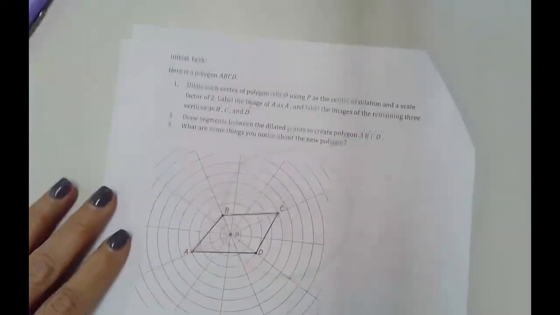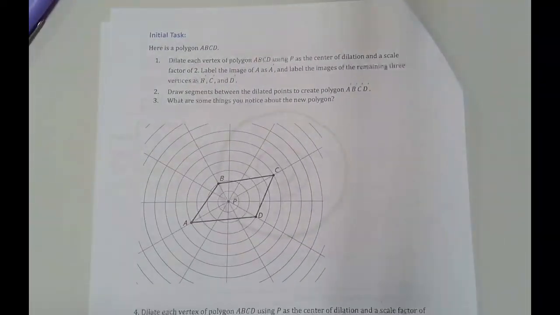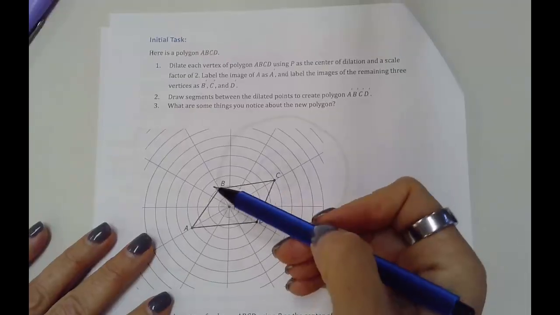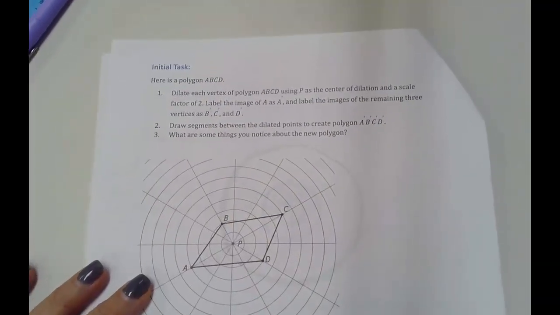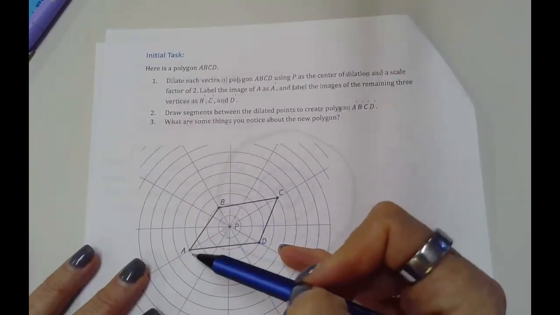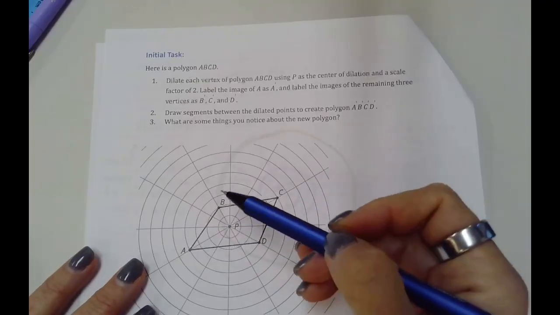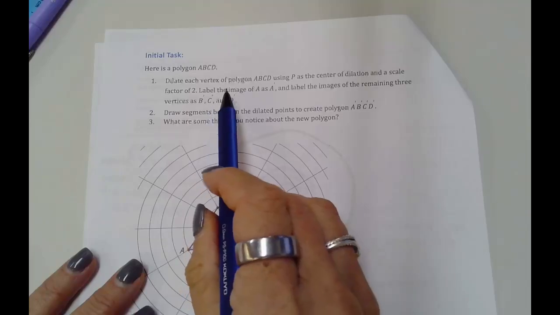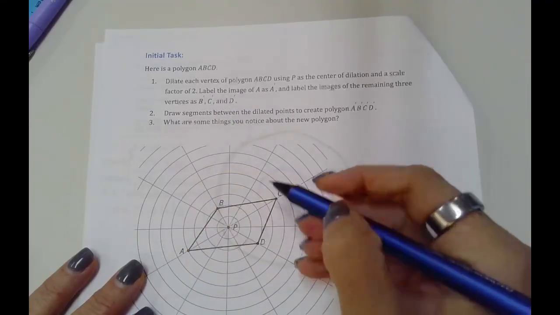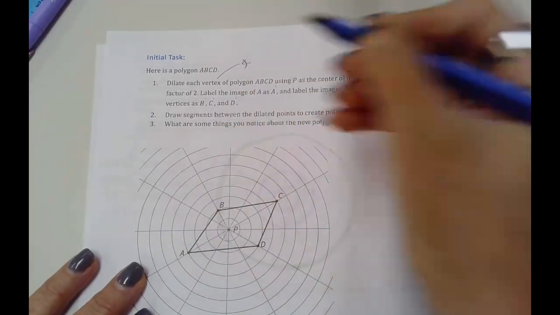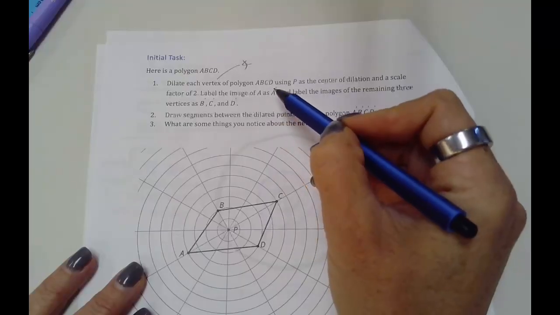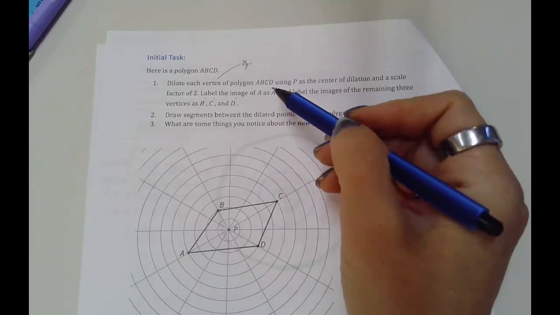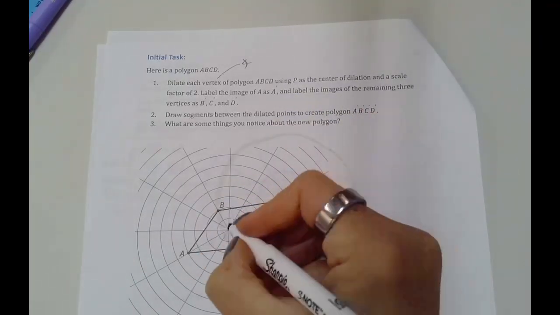All right. So this is our next task. I'm going to give you guys maybe about 5 to 7 minutes, and you're going to dilate this polygon. So let's just go over. We've got a polygon ABCD, and this is our original image. There's 3 things that you guys are going to do. The first thing is you're going to dilate each vertex. So the vertex are the angles. Vertex is another word for the angles of the polygon ABCD using our center point of P.